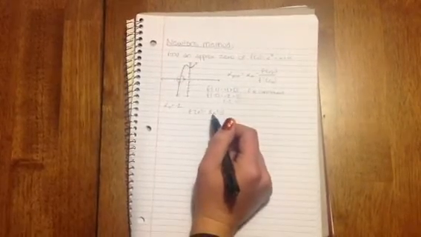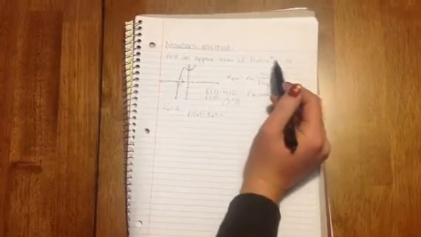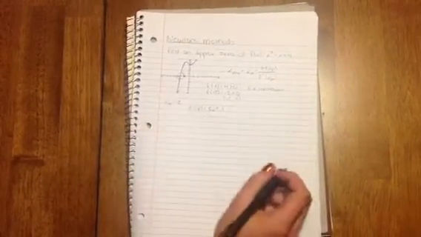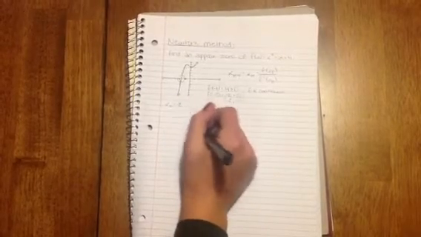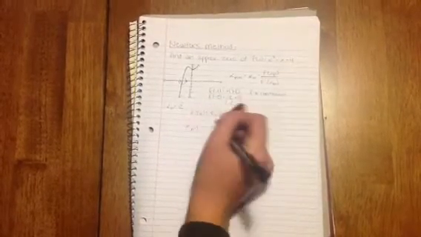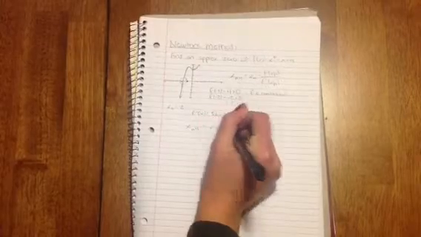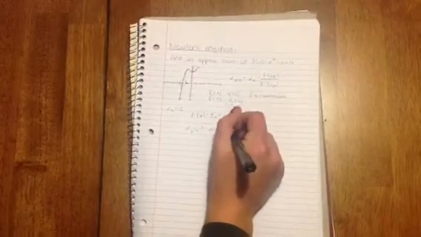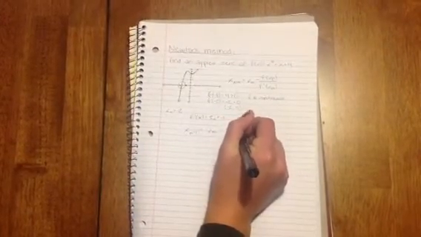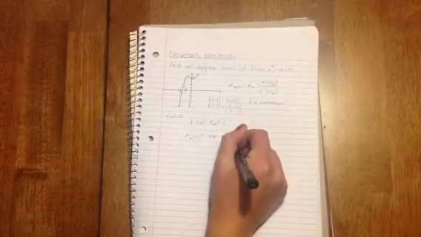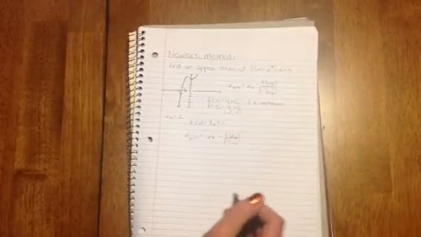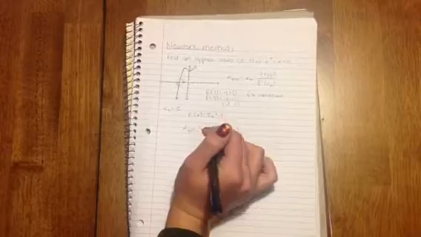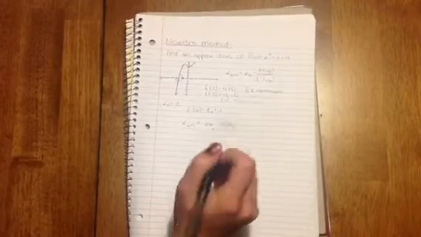And that can be found just using the power rule on our original function. So if Newton's method gives us x sub n plus 1 equals x sub n minus f of x sub n over f prime of x sub n, we can then plug our function into this formula.